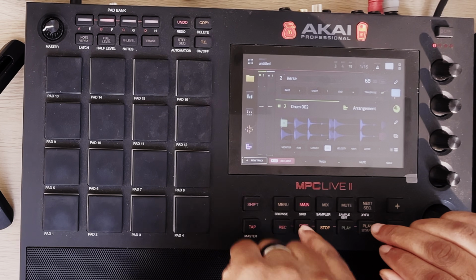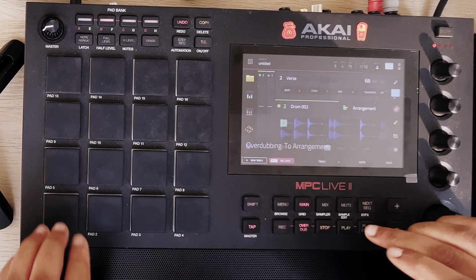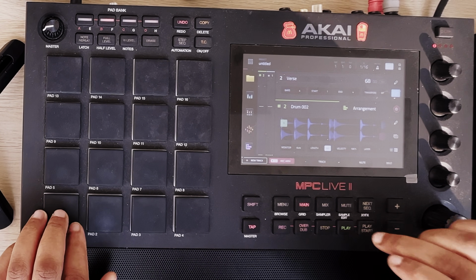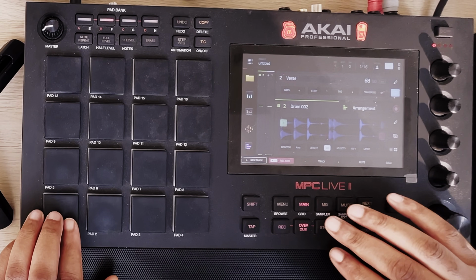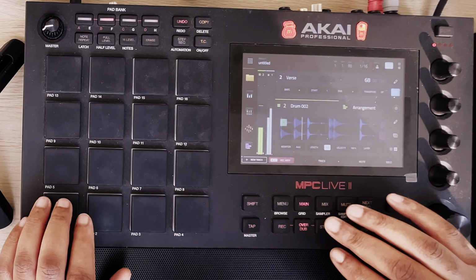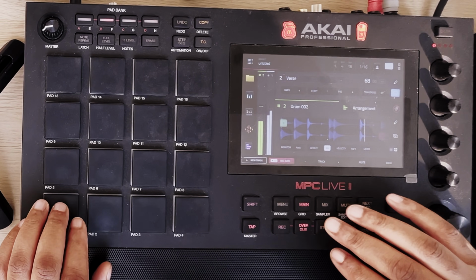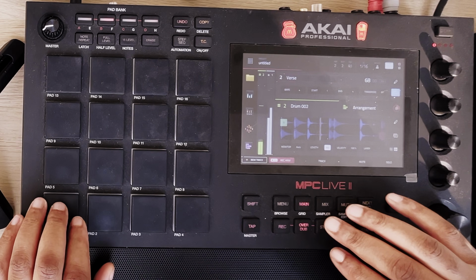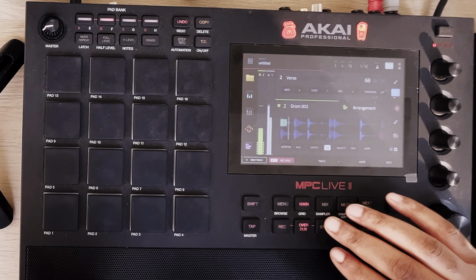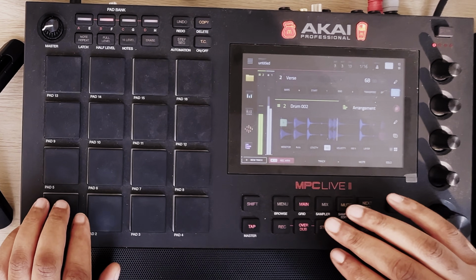Matches up great. Matches up perfectly well. So what you want to do is literally click overdub again, right? And then now you're going to record that drum in. So let's do that.